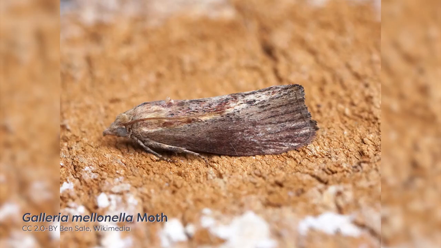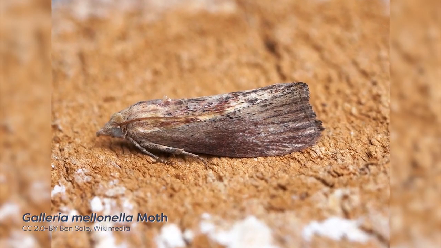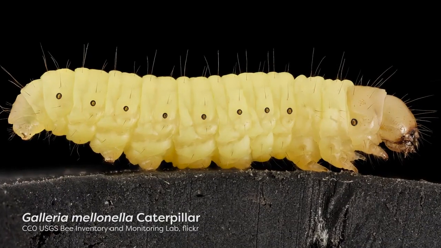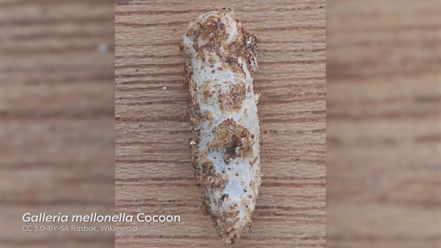So my research involved investigating the silk produced by the greater wax moth, Galleria mellonella. It hasn't been investigated as a source of textile fiber before, but it has really interesting mechanical properties, and so I wanted to investigate that silk from a textile science perspective.